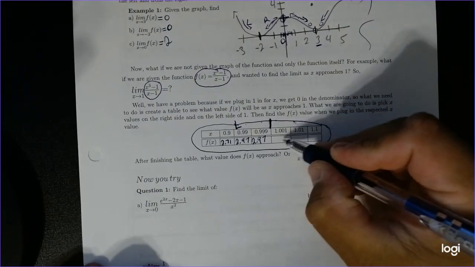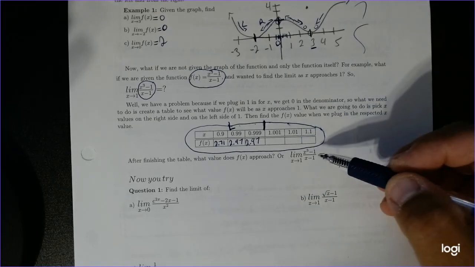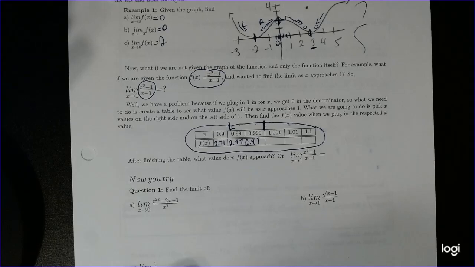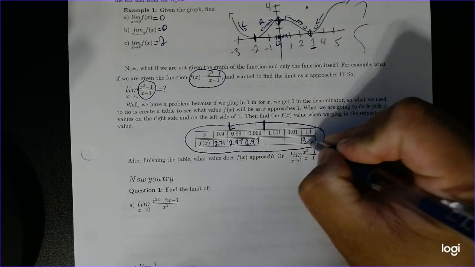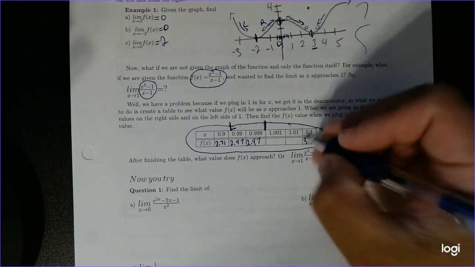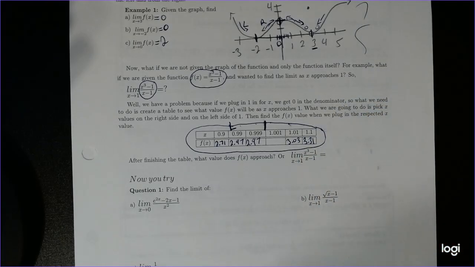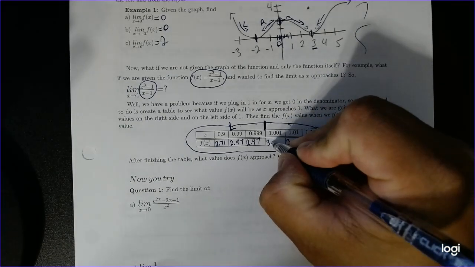For the right side, I'll pick something a little bit bigger but very, very close to it. Okay. And the same thing, we're just going to plug it back into our original function and see what happens here. So I'll start with 1.1. We get about 3.31. I'll get even closer. So this gives you 3.03. And then one more time for practice sake. And this gives you basically 3.